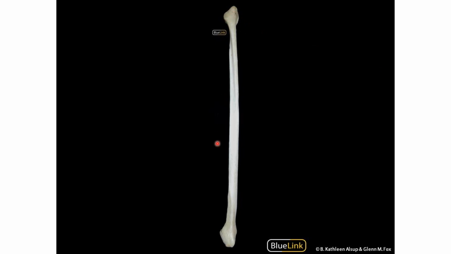This is the fibula. This is the lateral bone in the leg. So this is the head of the fibula, and there's a projection up here called the apex of the head of the fibula. And then on the fibula, the lateral malleolus is the distal end.